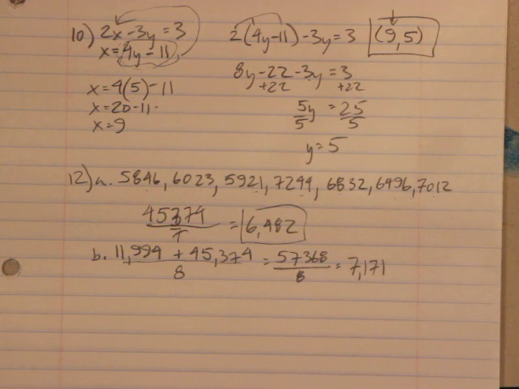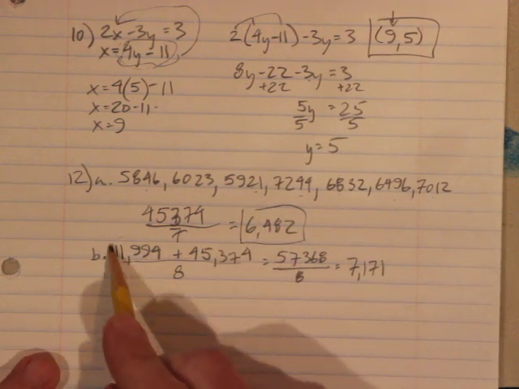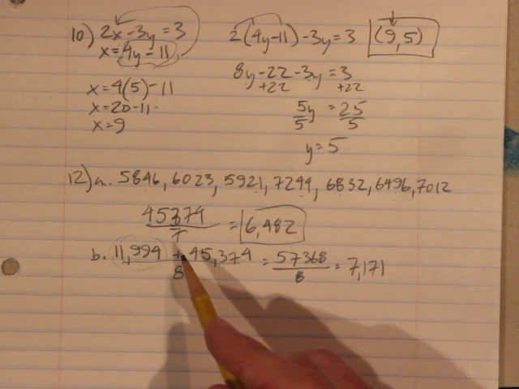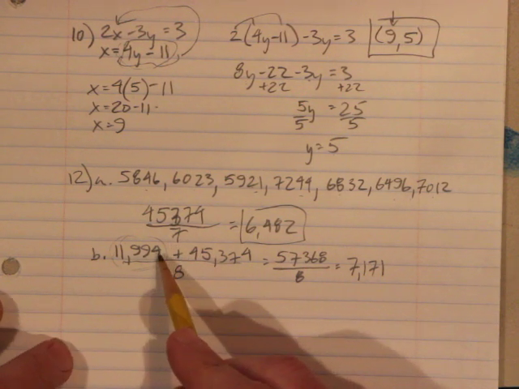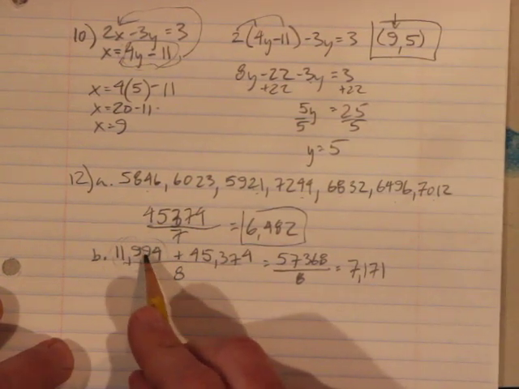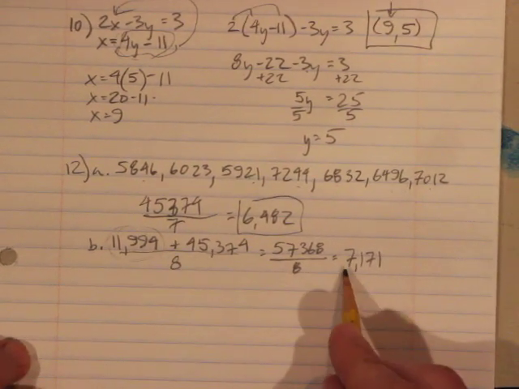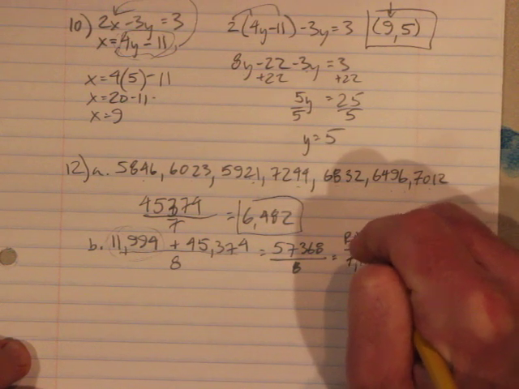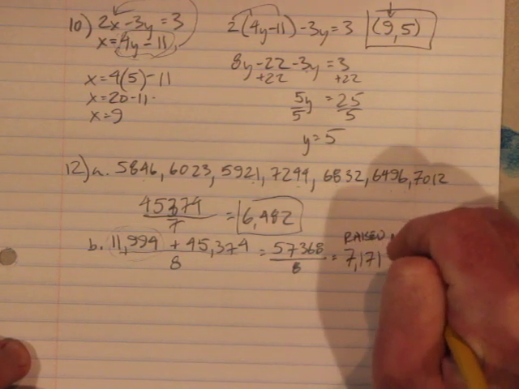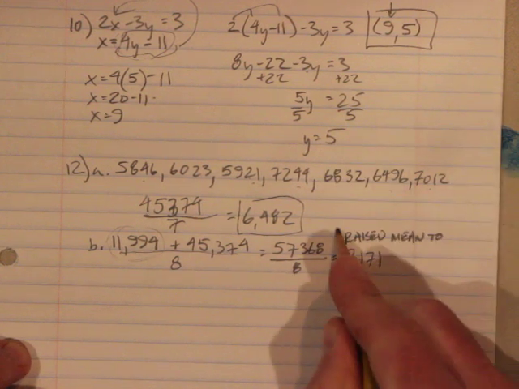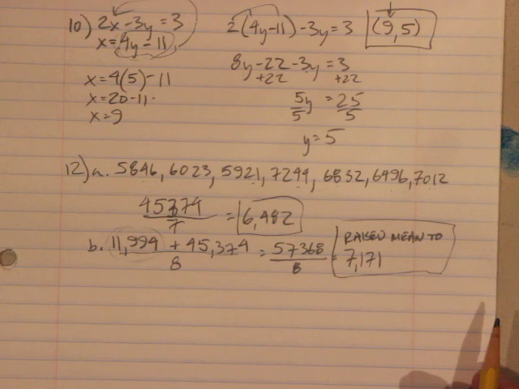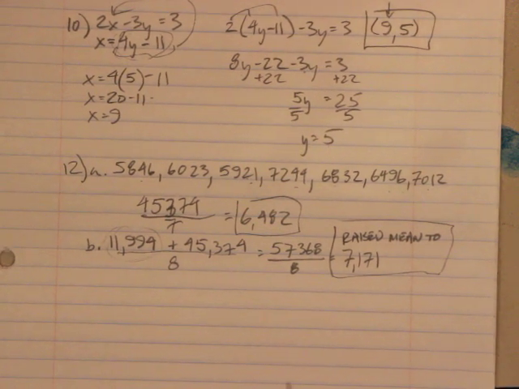So adding this number here, the question is, how does this outlier affect the mean of the data? So here's the outlier that we're talking about. How does it affect the mean? It raised the mean to 7,171. So that's number 12, A and B.